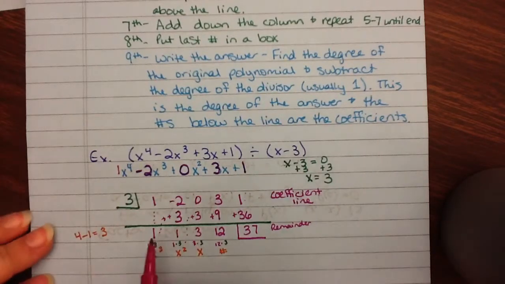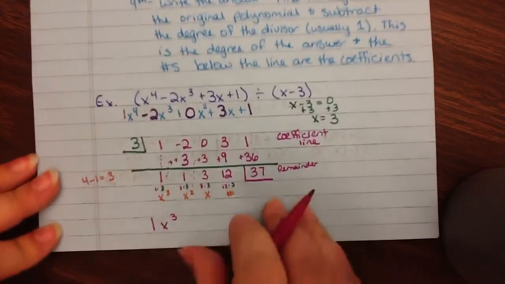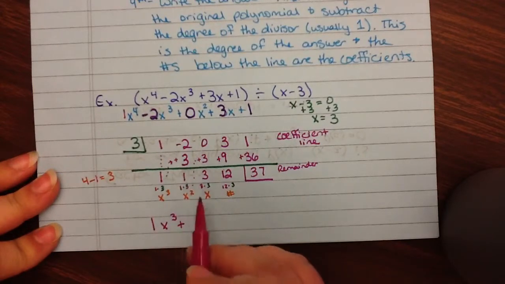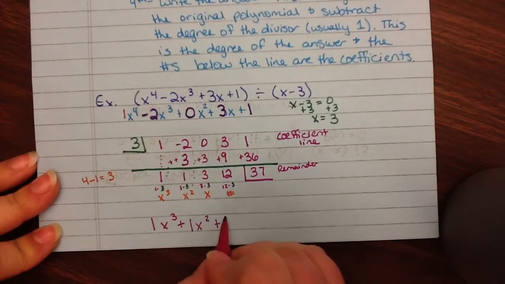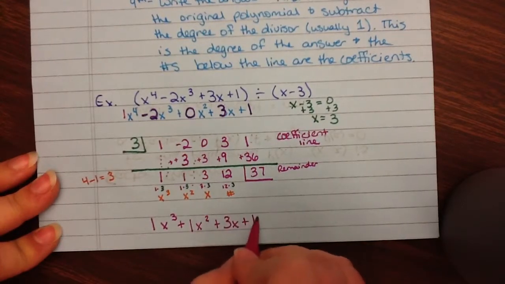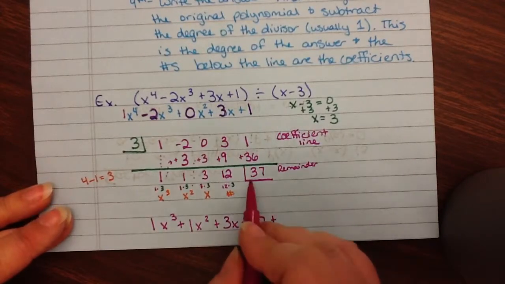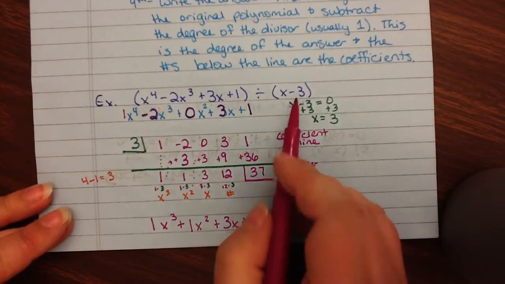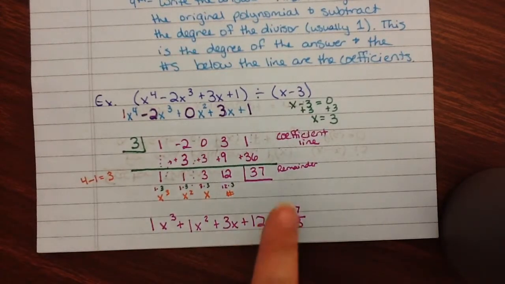So let's put those together. We have 1 x to the 3rd plus, put a plus in between each term, 1 x squared plus 3x plus 12. That's the beginning of my polynomial, and I can't forget my remainder. And just like on long division, you put your remainder over your divisor because it's the only thing that hasn't been divided by. And that can't be divided, so we just leave it as a fraction.